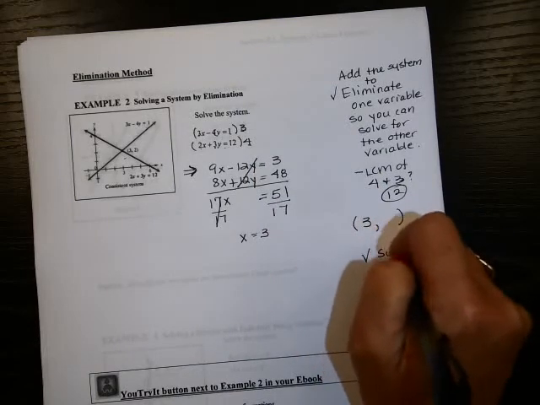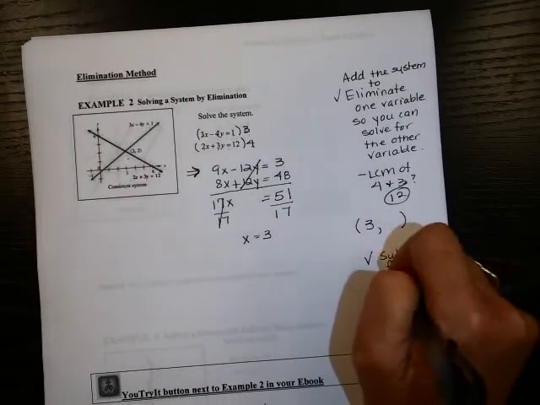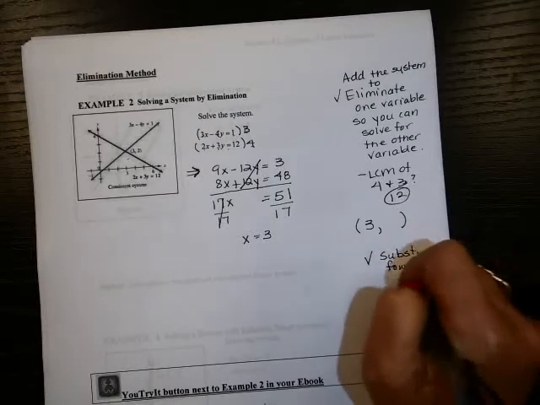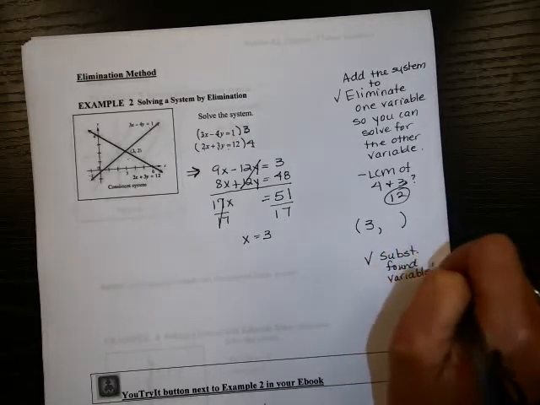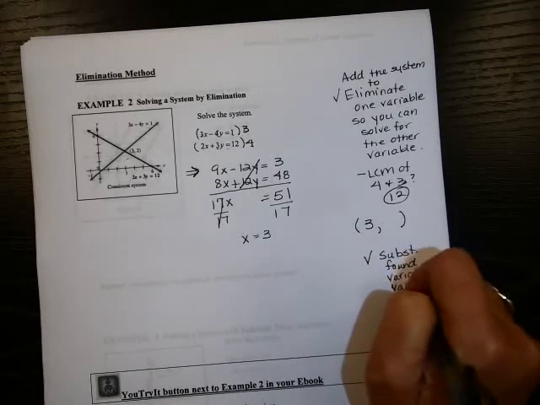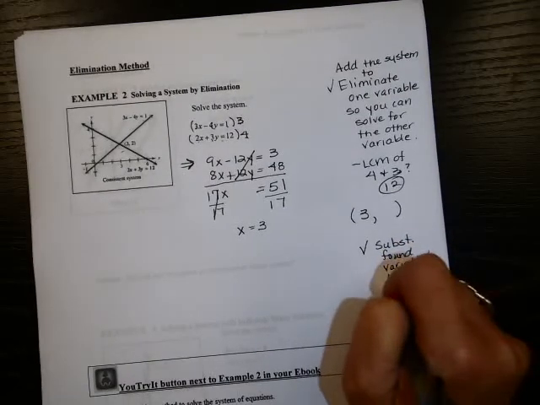So substitute the found variable value to solve for the other variable.